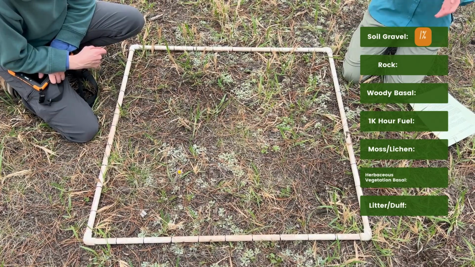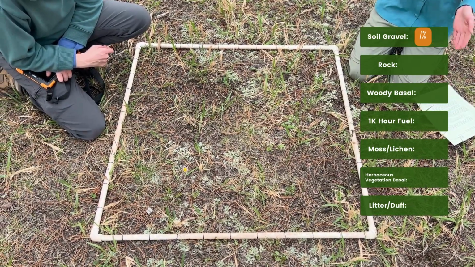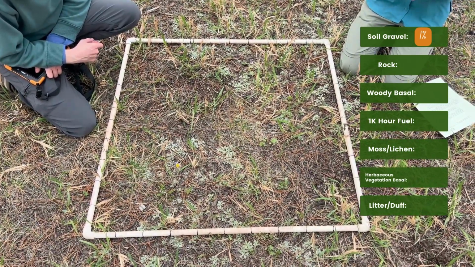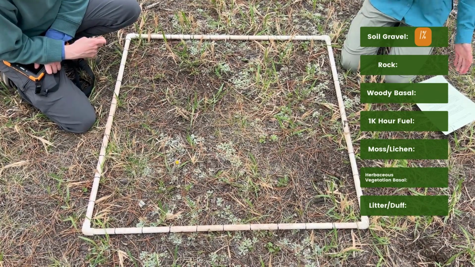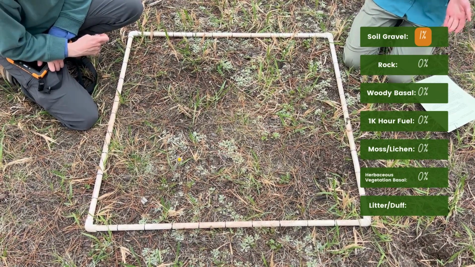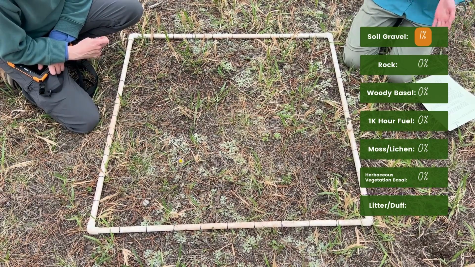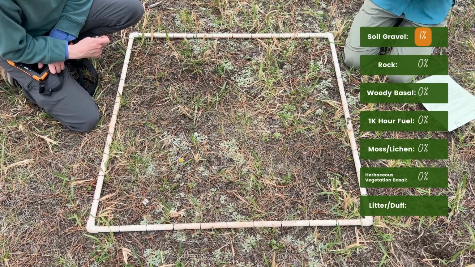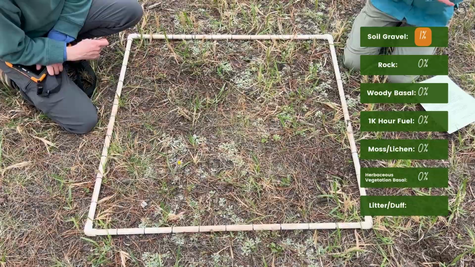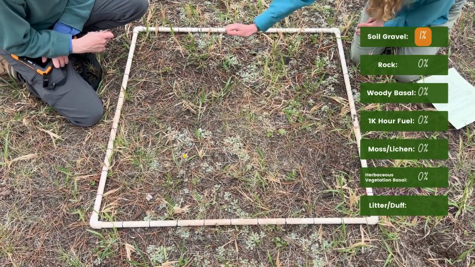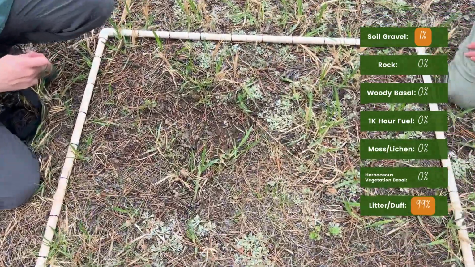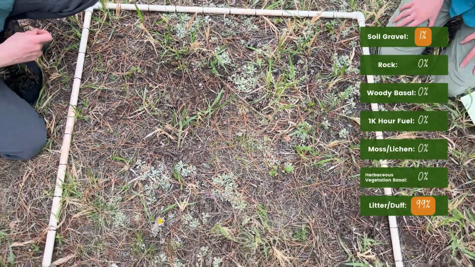So here in this quadrat, we've already decided that 1% is soil and gravel, and every measurement we have needs to add up to 100%. And so we've already gone through our list. We've decided there is only soil gravel and litter duff in this particular quadrat. So that means that our final answer for this quadrat is 1% soil and gravel, and then 99% litter and duff.